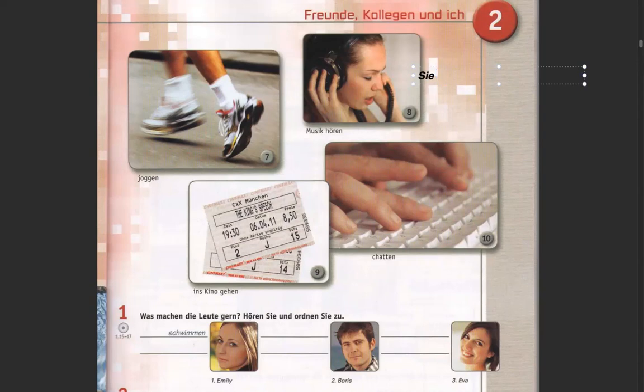Hören. Now what will you say? Sie hört gern Musik. You can put gern at the third place, or you can remember it by putting it right after the verb. Sie hört gern Musik.